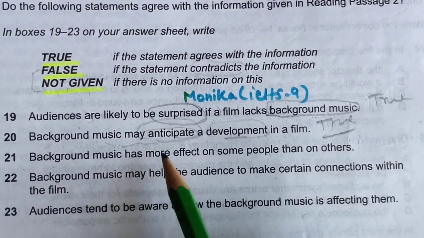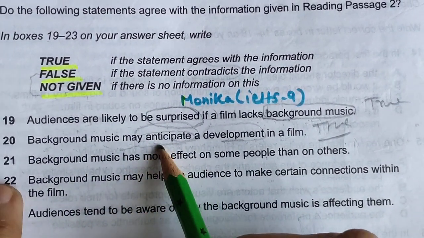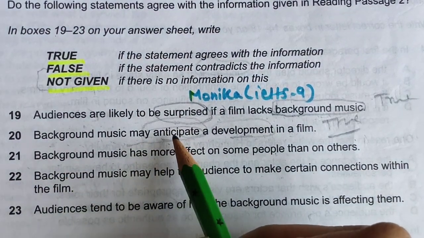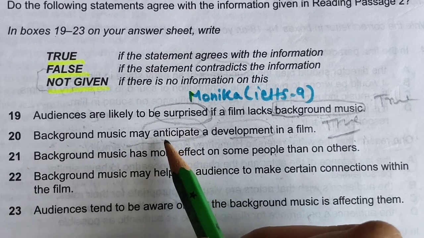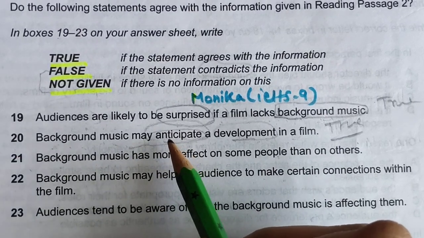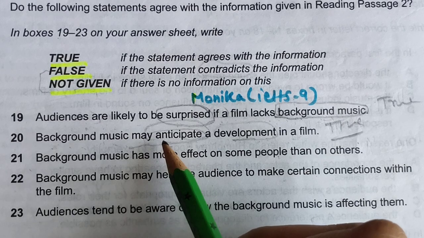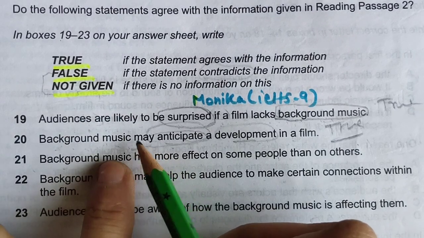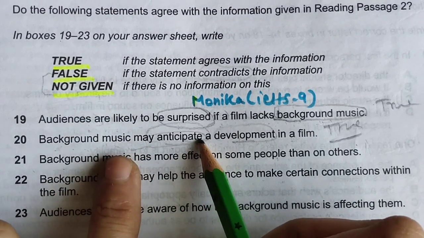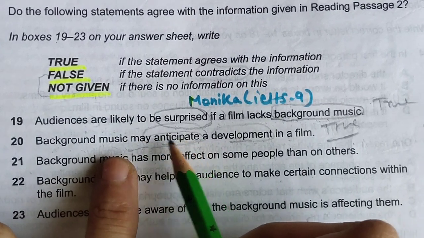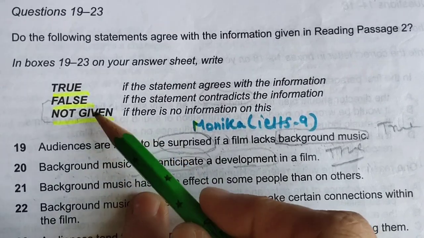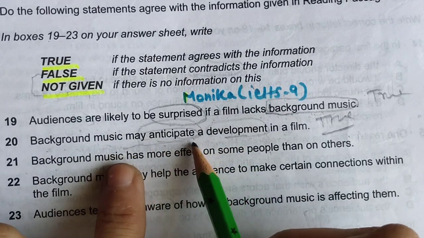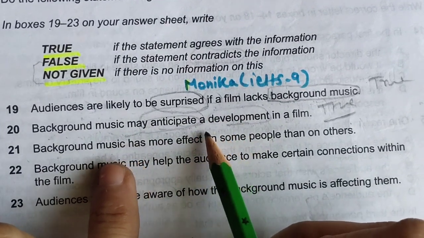Background music has more effect. So when you are doing true, false, not given, please try to just anticipate, meaning a probable feeling, like in statistics, in maths, we are doing 50% this can happen, 50% this can happen. So you just try to think, if they anticipate then true. If they do not anticipate, if they are confirmed, then false, because they are saying something different from the question statement. If they are not saying may anticipate a development in film, then not given will be there.